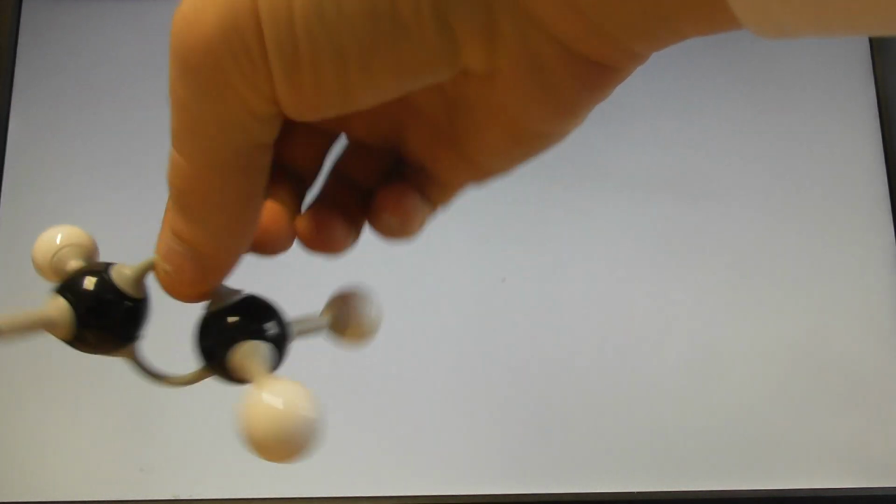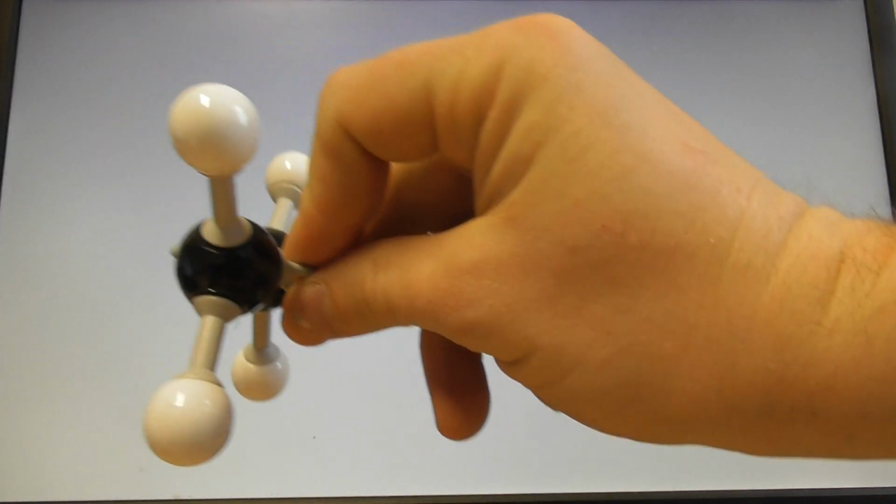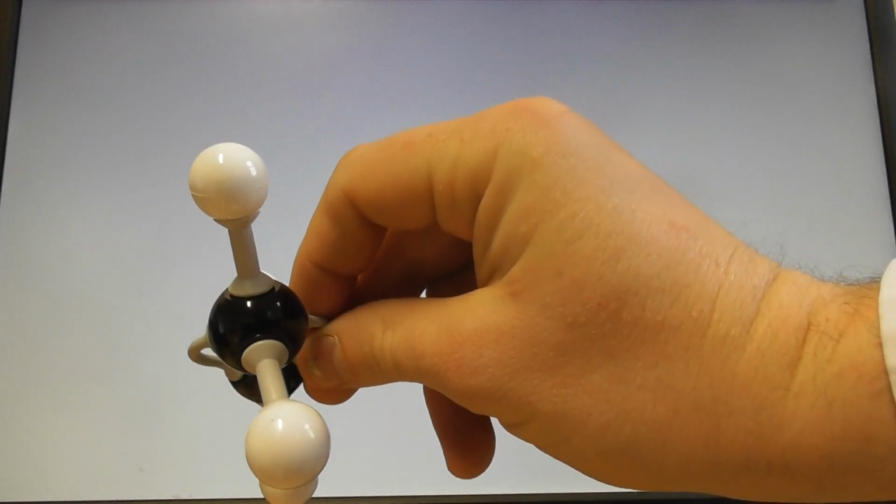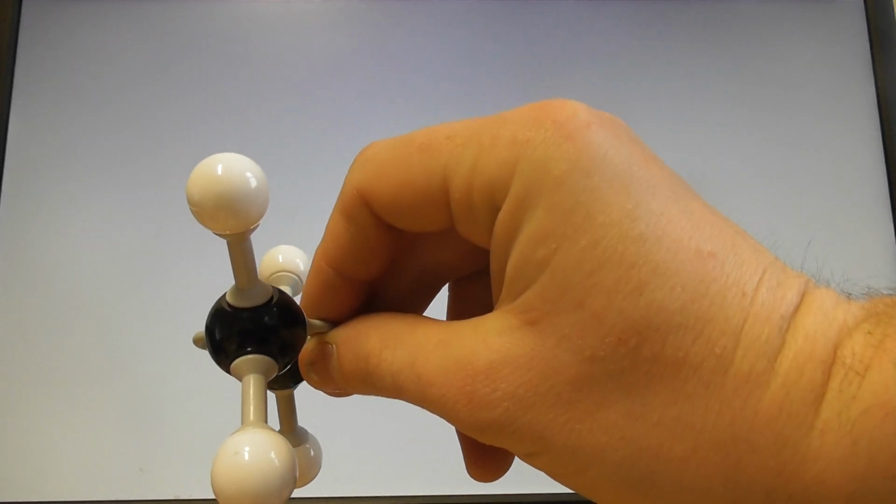Whereas if you take a molecule of ethene, it's easier to think of it when there's just one. Now look down the end of that molecule. See, they're all in the same plane.